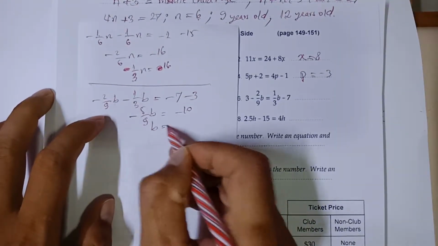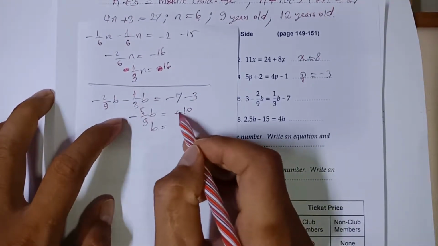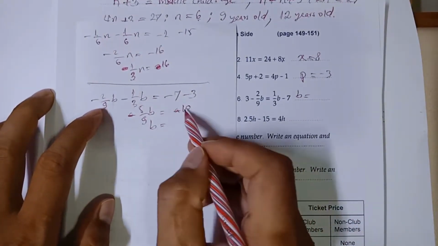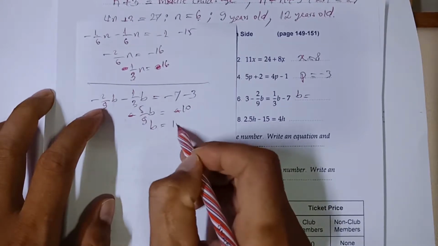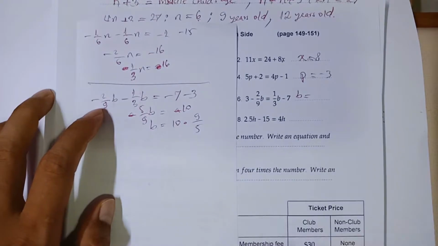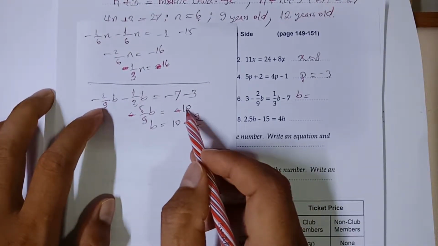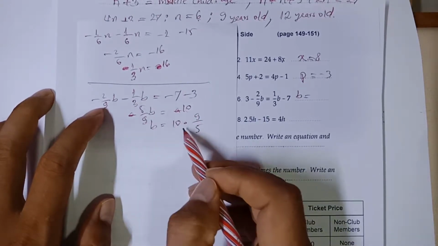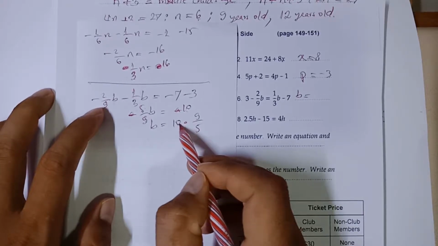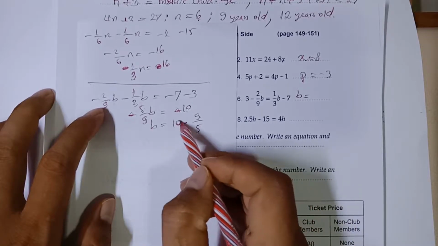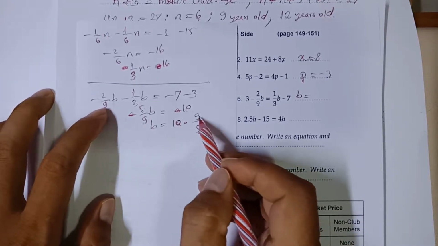So to get the b value, this is negative, negative, no more negative. So the answer is going to be positive. So to get the b value, you get 10 multiplied by 9, and you divide by 5. Let me divide this one first, which means you're doing the multiplicative inverse. So you have 10 multiplied by 9 divided by 5. So 90 divided by 5, or you can simply do 10 divided by 5 is 2. 2 times 9 is 18.